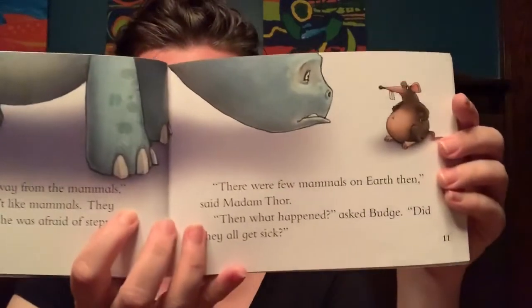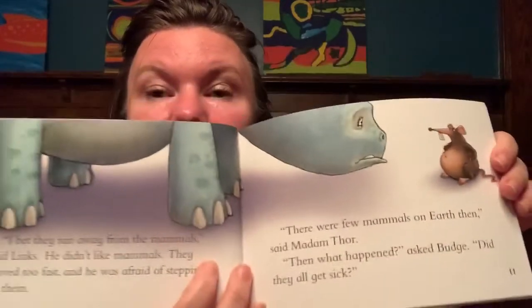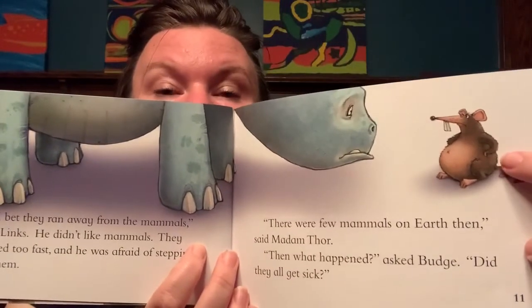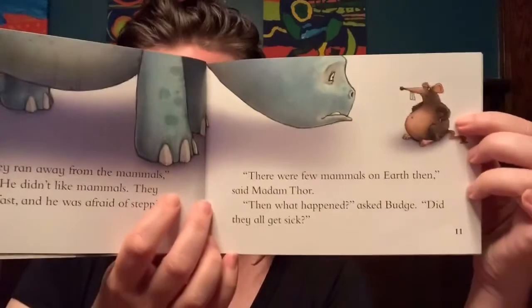So remember, this is during the Cretaceous period, when there were a few animals, like a few mammals, like this little guy here, but not many. It wasn't until the Cenozoic period that we got into the age of mammals, which is where we're headed this week.